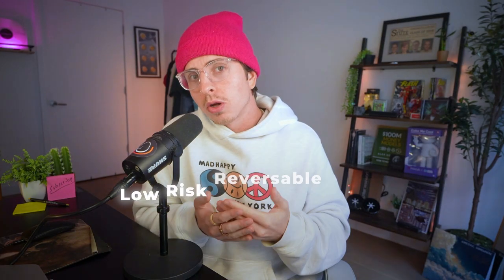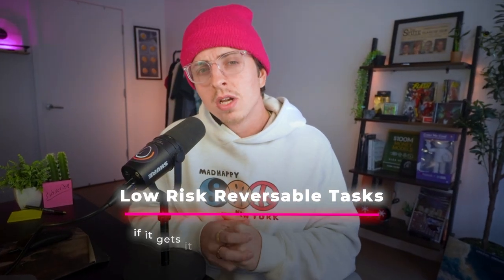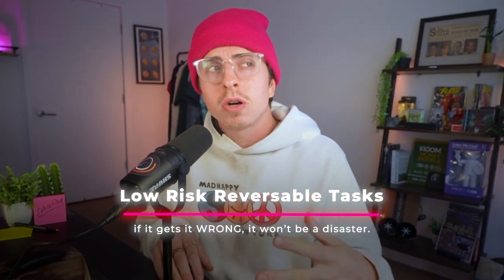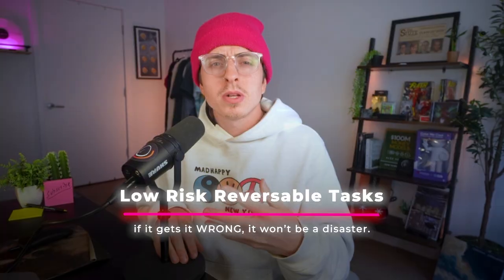In general, for AI agents, you want it to complete low-risk, reversible tasks. What this means is if it gets it wrong, it won't be a disaster. For example, you probably don't want ChatGPT sending emails to your top clients or handling large cash transfers. The reason is it's not 100% consistent and reliable yet, and the same way you wouldn't let an intern do those tasks, you probably shouldn't let ChatGPT Agent do them.